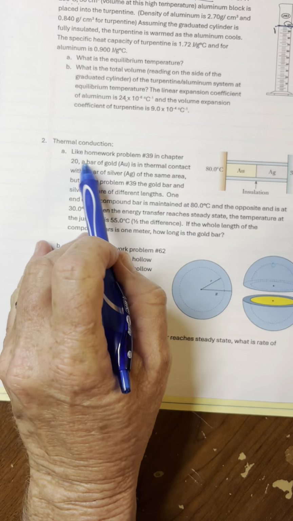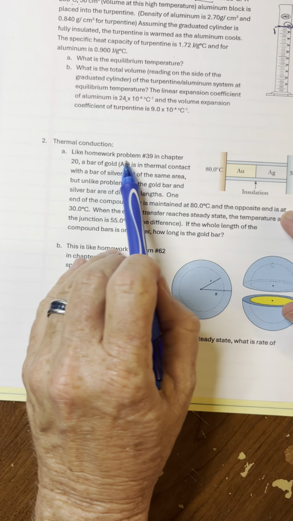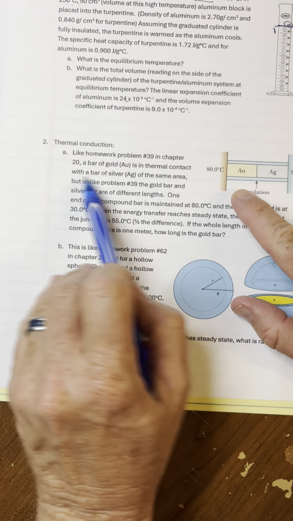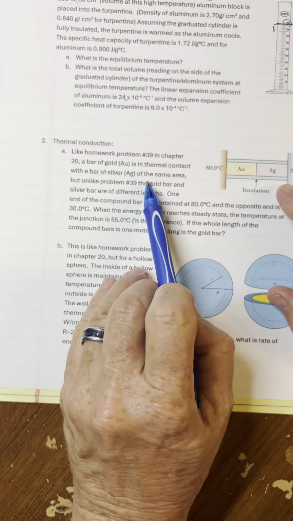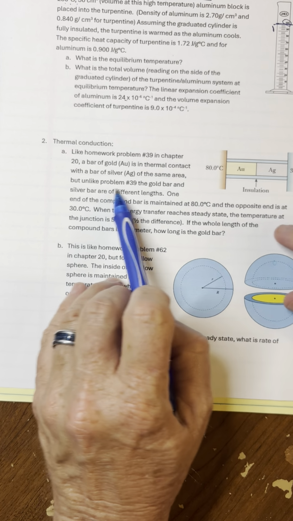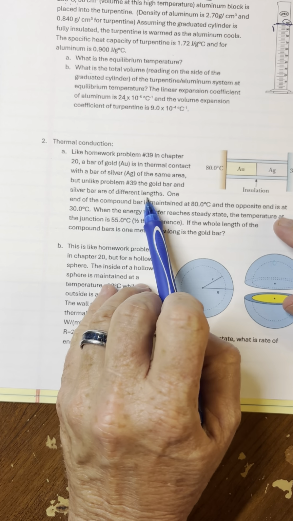This one, the numbers make it real simple and kind of quick. I mean, watch this. You might remember this one. It says, like the homework problem number 39 in chapter 20, you have a bar of gold and it is in thermal contact with another bar of silver. And they have the same cross-sectional area. It kind of looks that way in the picture. But unlike 39, the gold bar and the silver bar have different lengths.